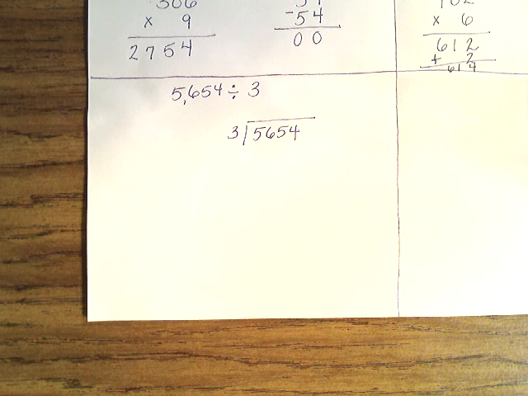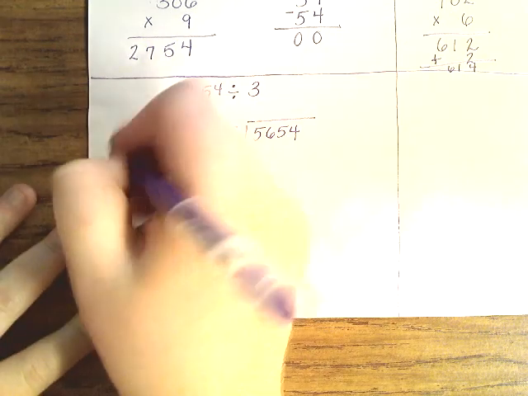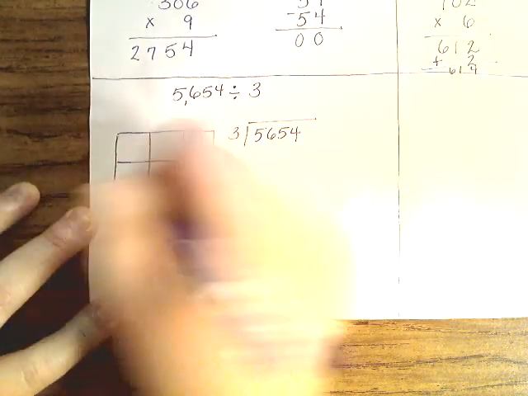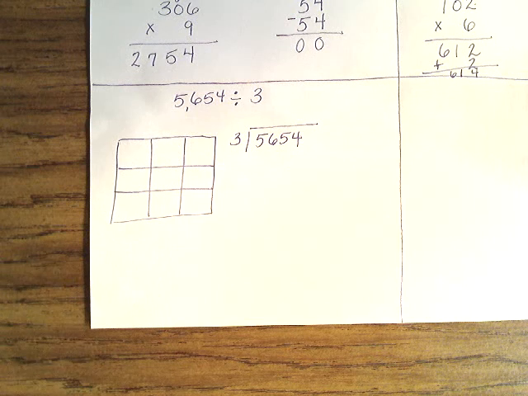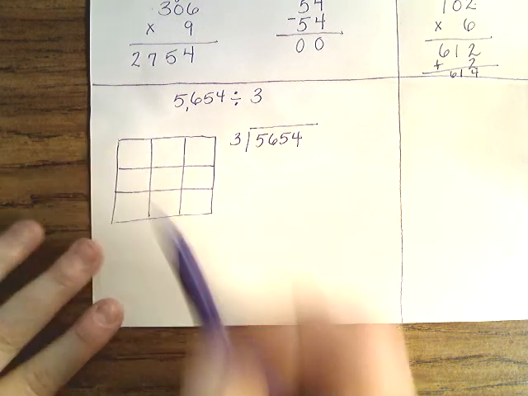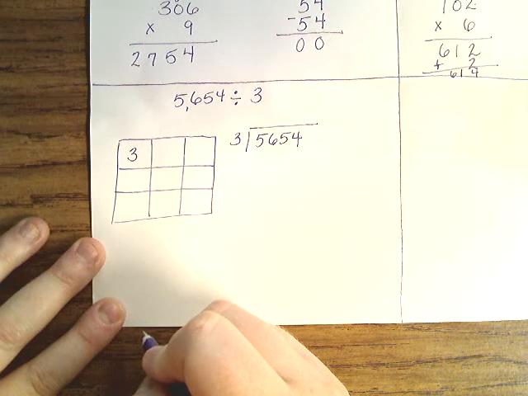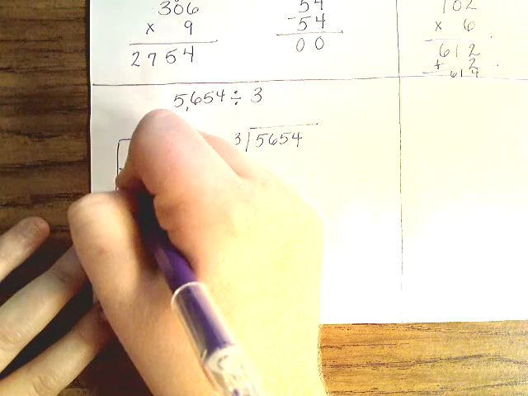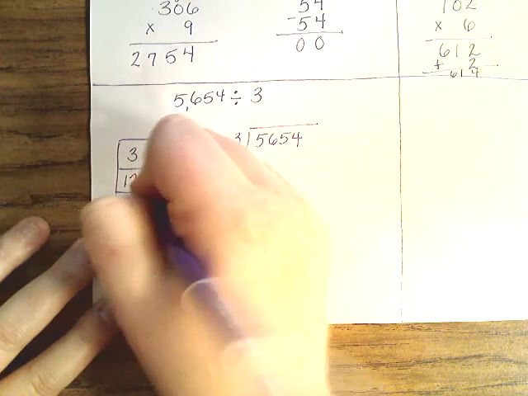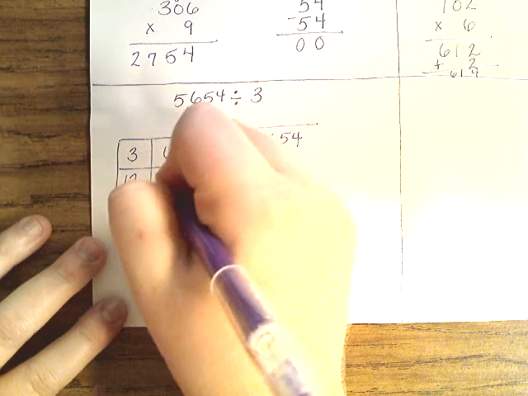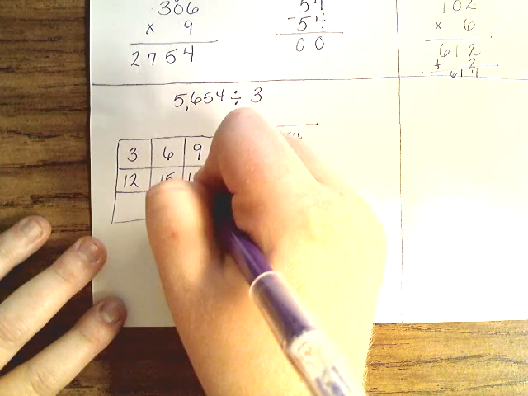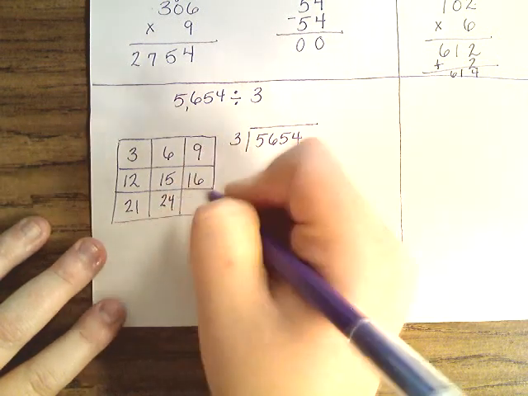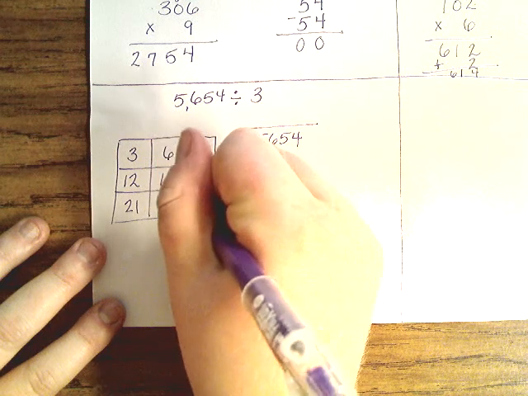Then we're going to create a count by box for this little tiny number. Okay, so let's do that. Draw our count by box here. And we're going to put the multiples of 3 inside that count by box. So we have 3 times 1 is 3, 3 times 2 is 6, 3 times 3 is 9, 3 times 4 is 12, 3 times 5 is 15, 3 times 6 is 18, 3 times 7 is 21, 3 times 8 is 24, and 3 times 9 is 27.